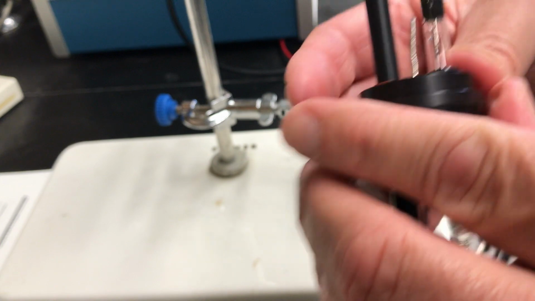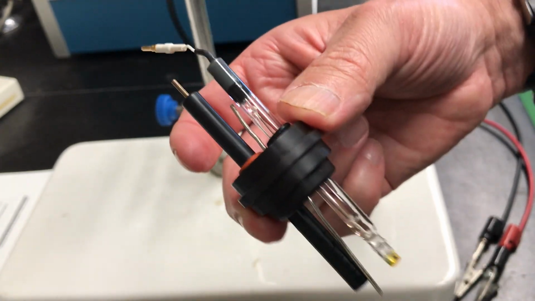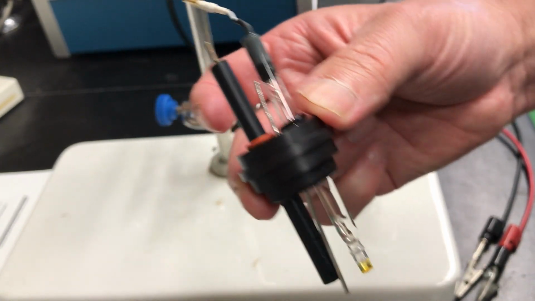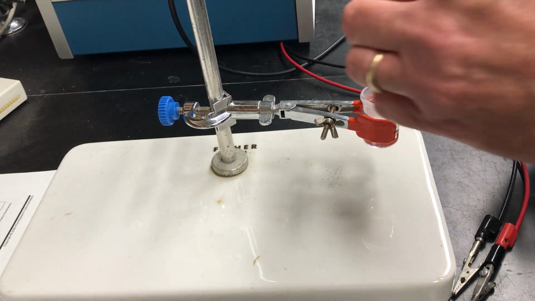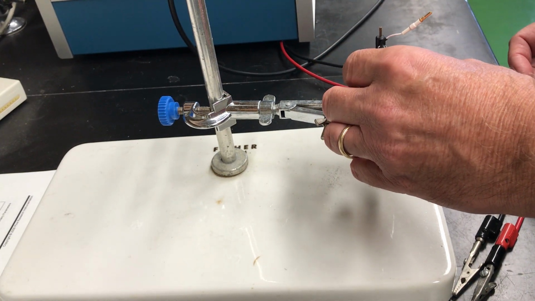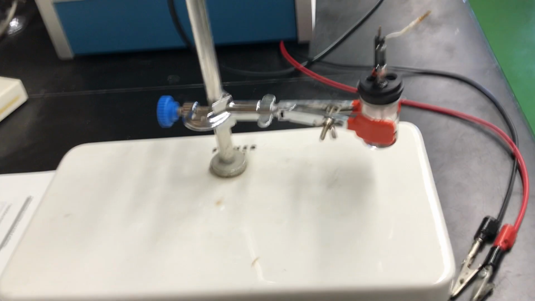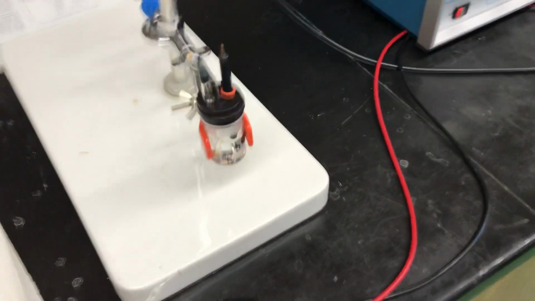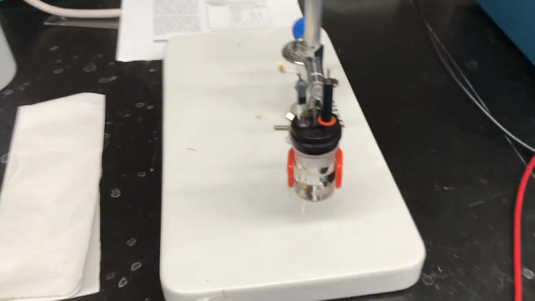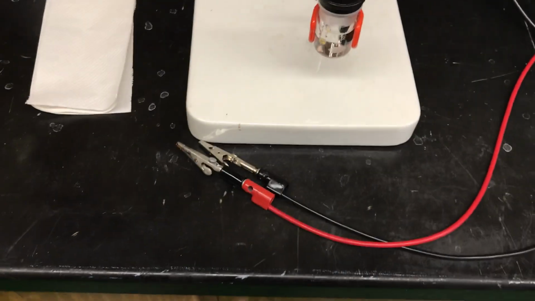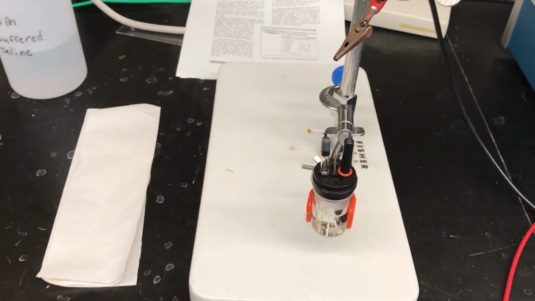And what I end up with is an assembly that looks something like this. Okay, that whole assembly will be dipped into the cell container. And as I mentioned before, the cell container is filled to about 2/3 or halfway point with the buffer solution here. Okay, so now you can come in here and see that.